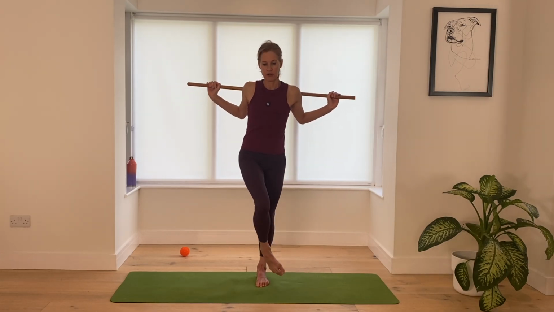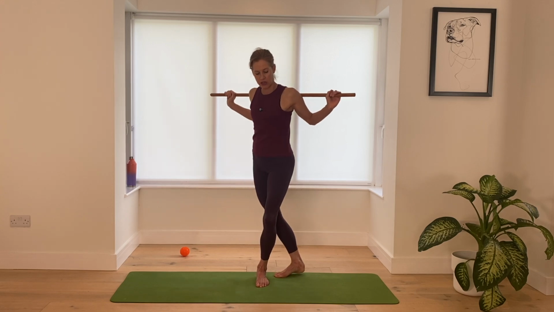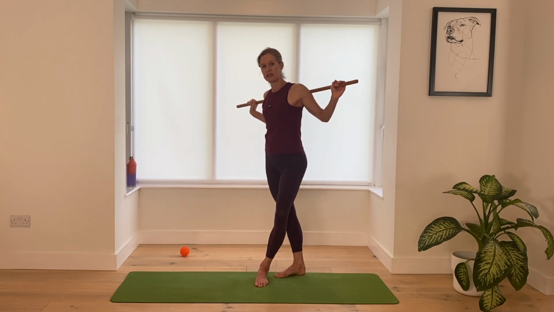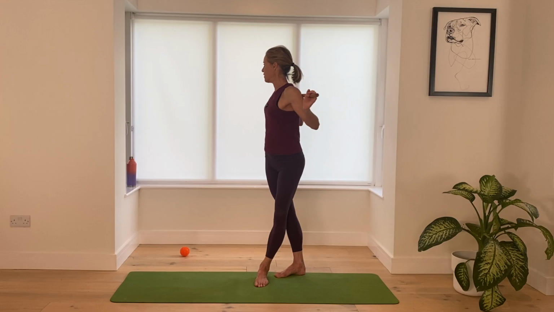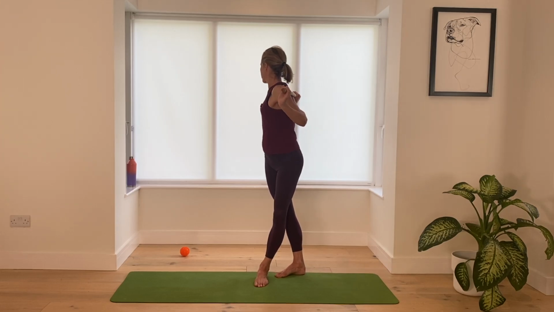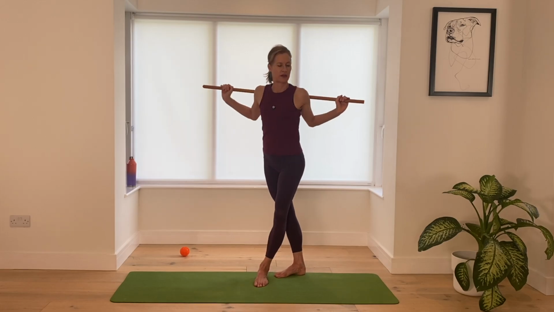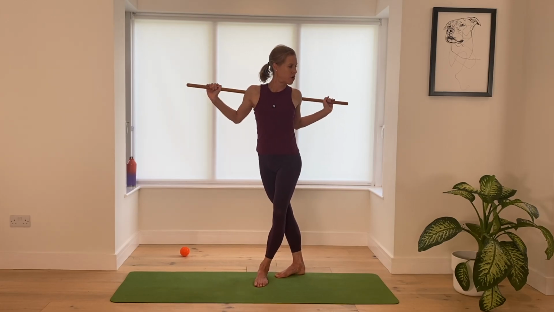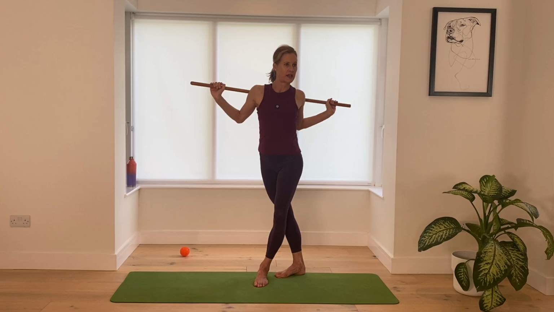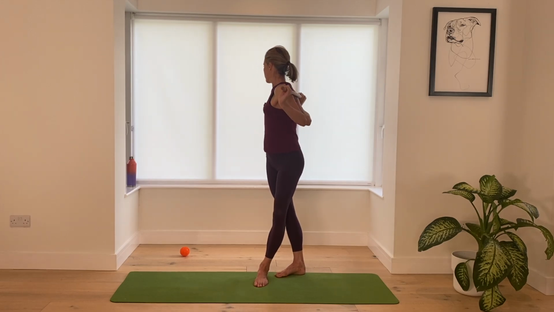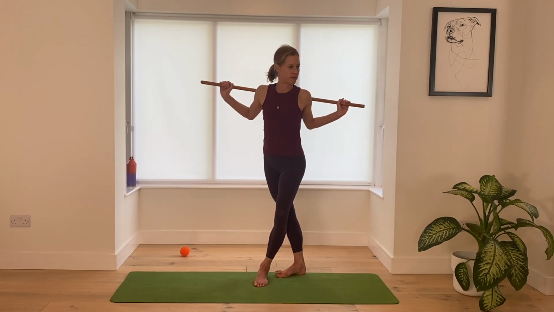Now that left foot, you're going to lift up and you're going to step it behind. So we're doing the same thing again. We're following the direction of the foot and you're breathing in. And then you're exhaling. So your right foot should be staying on that spot. Breathe in and exhale.